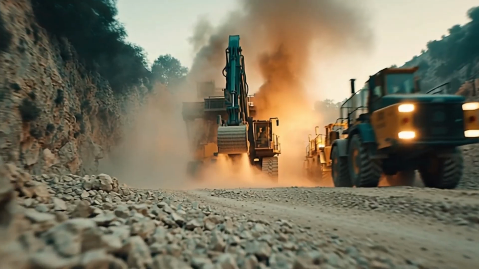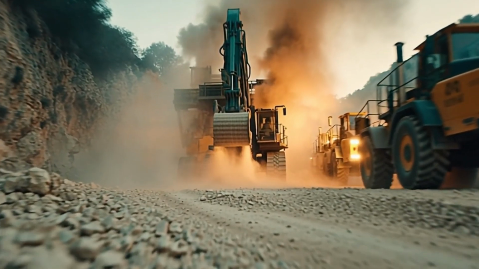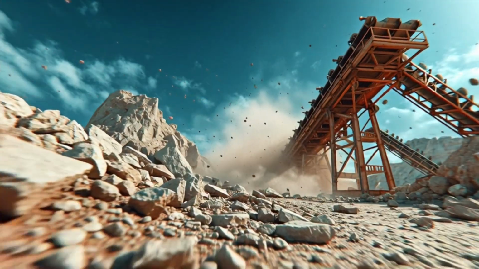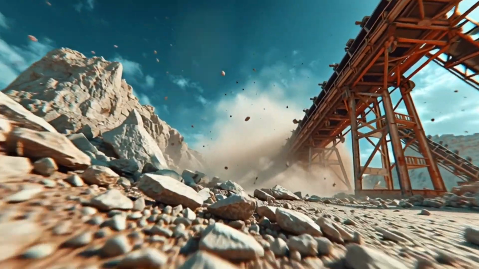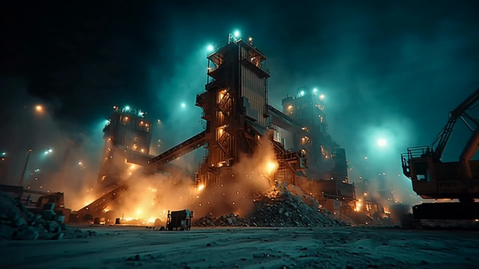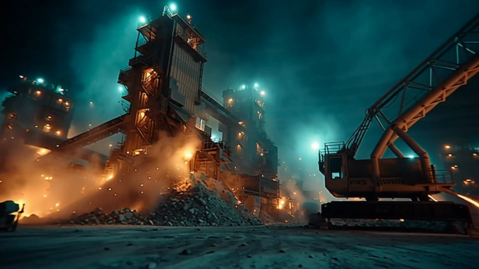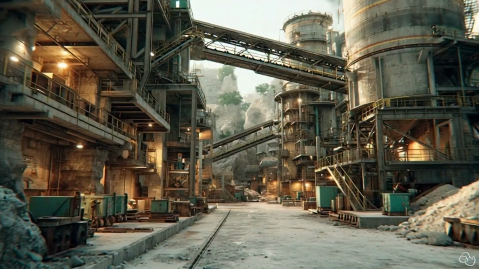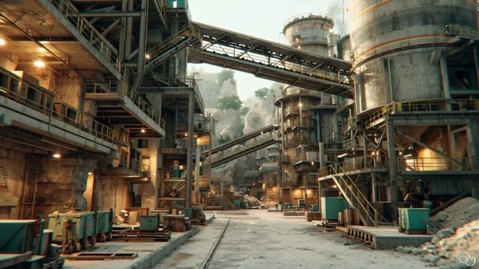Industrial noise dominates this production zone. Massive machines operate with relentless efficiency. The prepared mix now moves upward in the factory. It is ready for extreme heat processing.